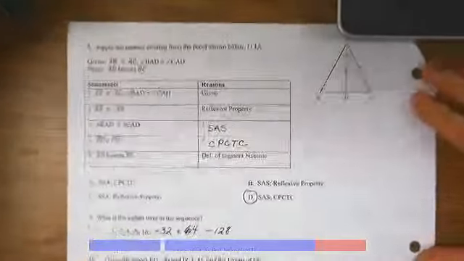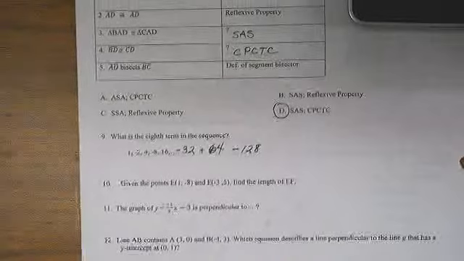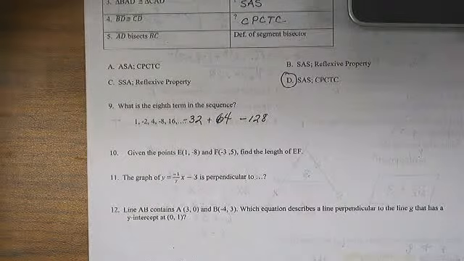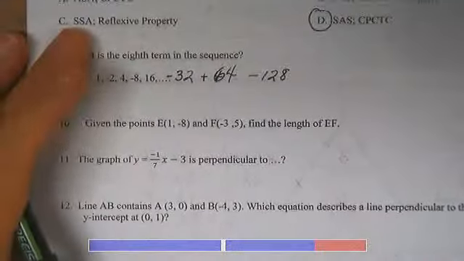Geometry Review Part 2, Problems 10, 11, perhaps even 12.